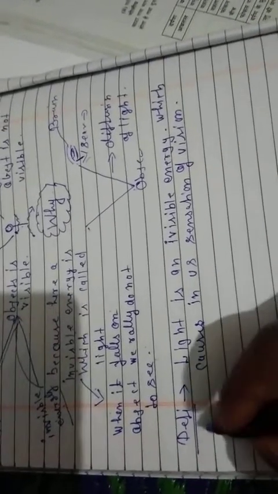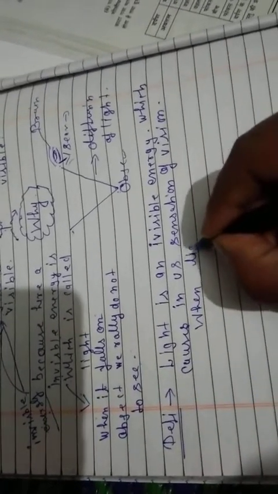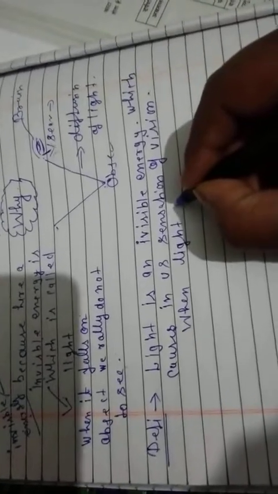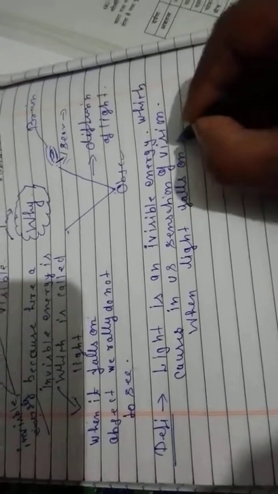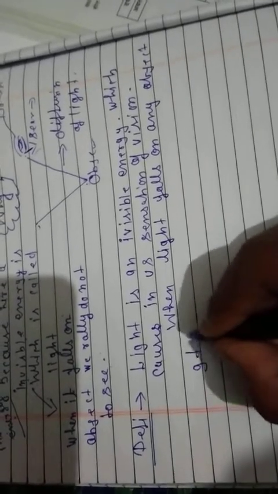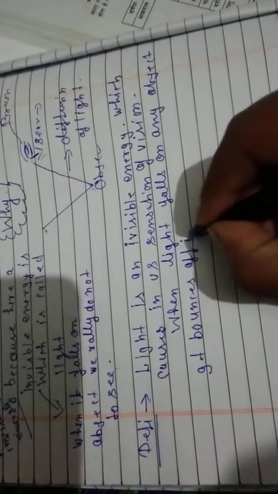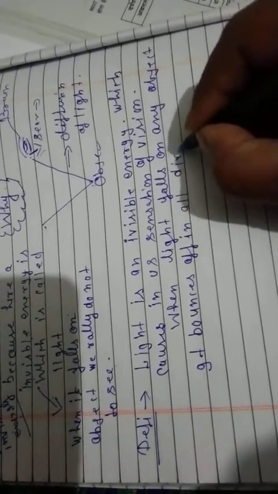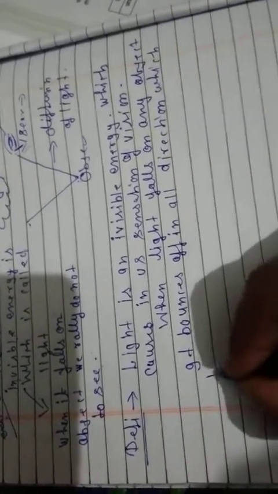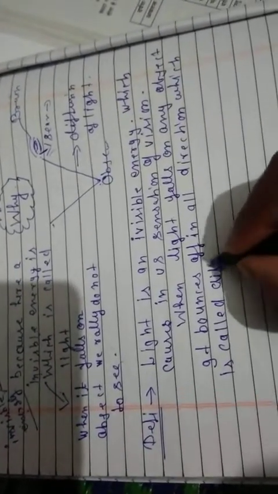Okay. So it is related to the definition, and if you want to add more, then you write that when light falls on any object, it bounces off in all directions, which is called diffusion of light. Here we discussed which is called diffusion of light.